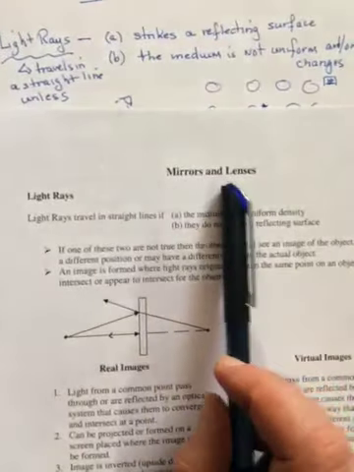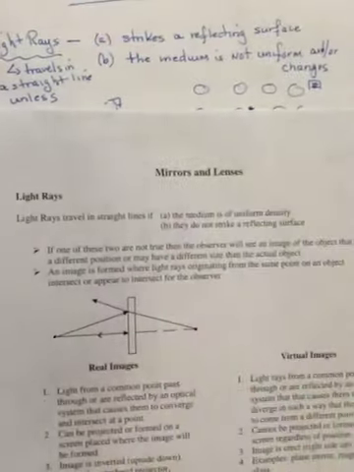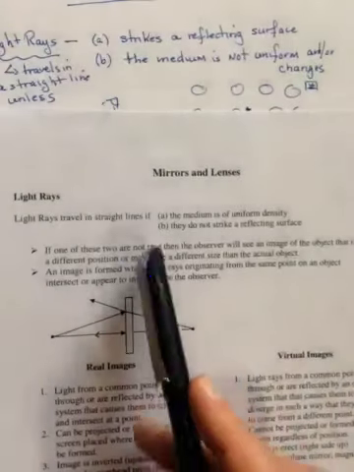Okay, so back to mirrors and lenses. At some point, when it's permissible, I'll send you these notes.